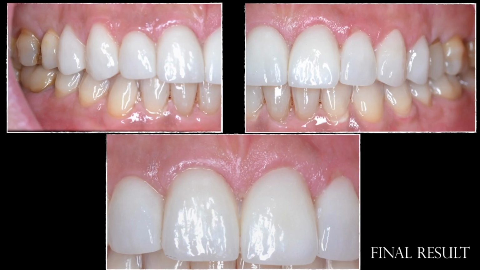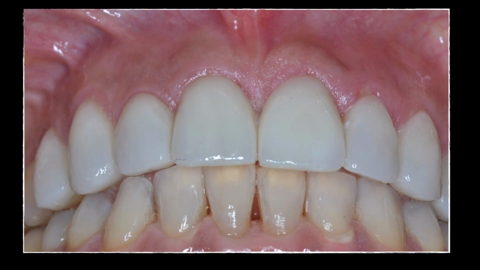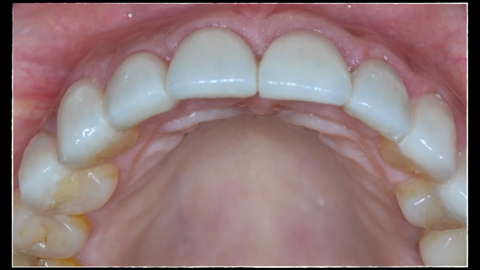It's always very attractive to see these results after 1 week or 2 weeks after placement. You see the integration and the relation with the gum. I think the result is natural, and the most important thing, the patient is very happy.